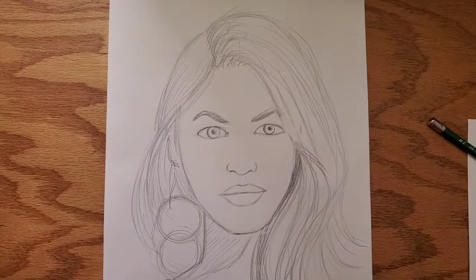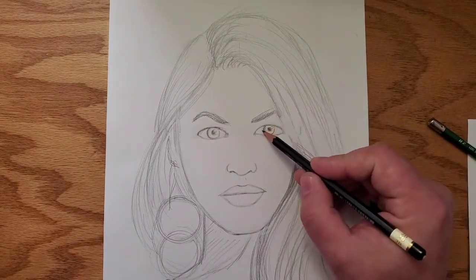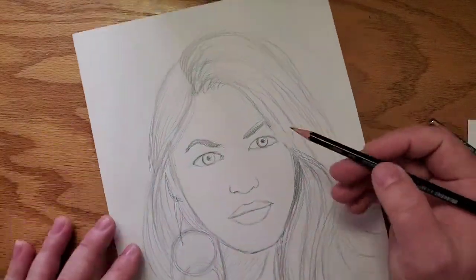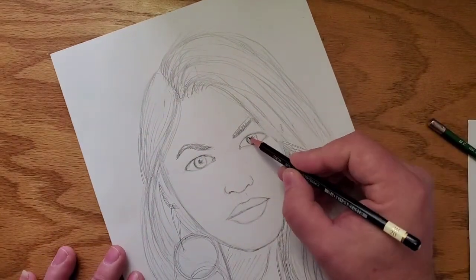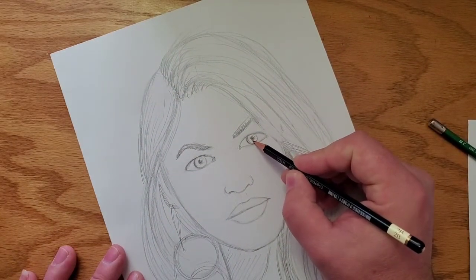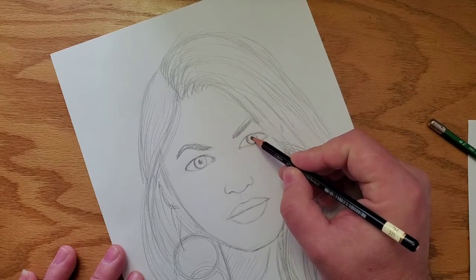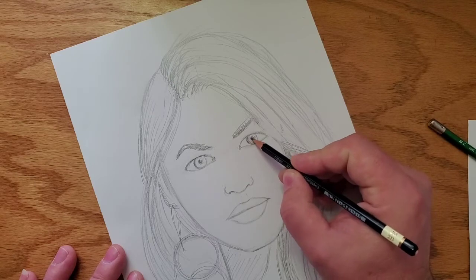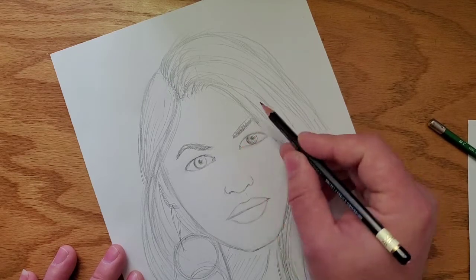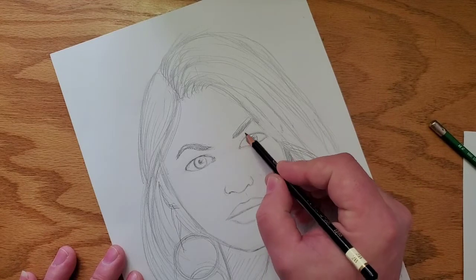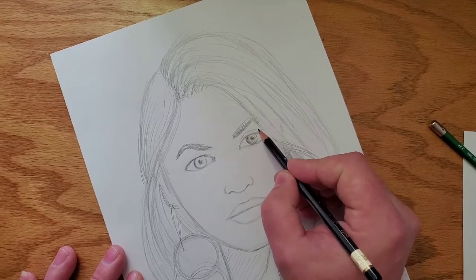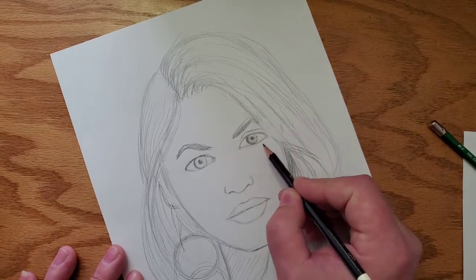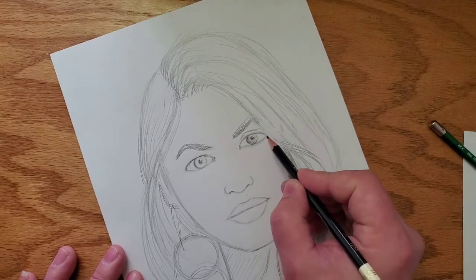Plotting value in certain areas, you always want to work from dark to light. So obviously we want to pay a little bit of attention to the eyes and putting in a little bit of value there. Do not forget things like the eyelid line. And the tear duct.